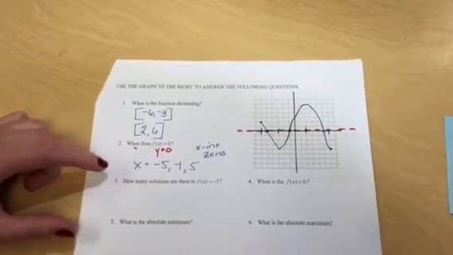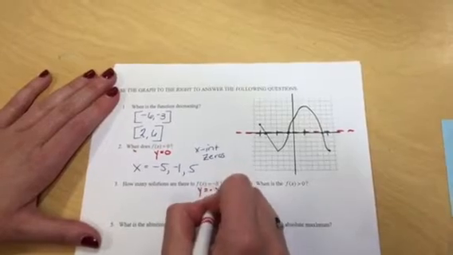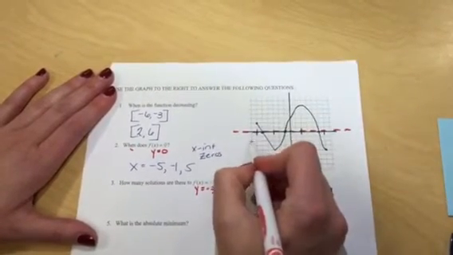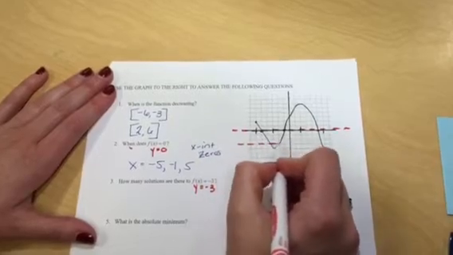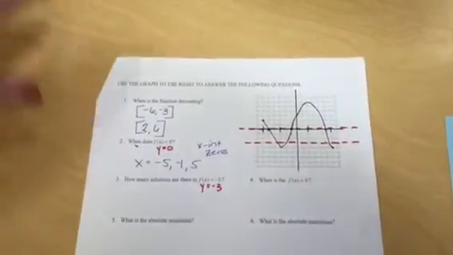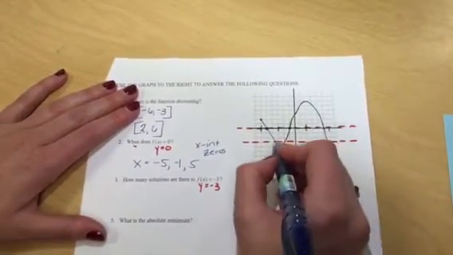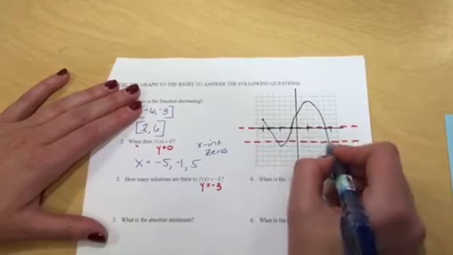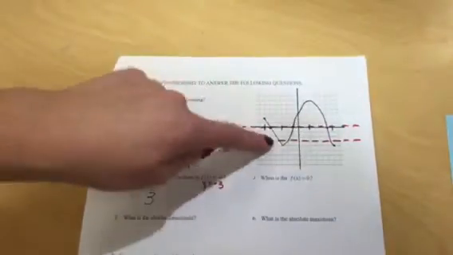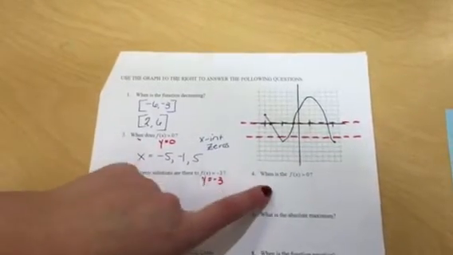How many solutions are there to f of x equals -3? That means y equals -3. So I go down 3 on my y-axis. 1, 2, 3. I draw my dotted line. Now it's asking for how many solutions. So all I need to know is how many times does the graph cross the dotted line? 1, 2, 3. There's 3 different spots where my dotted line intersects the graph. That's it. I don't care where it's happening, just that there's 3 of them.